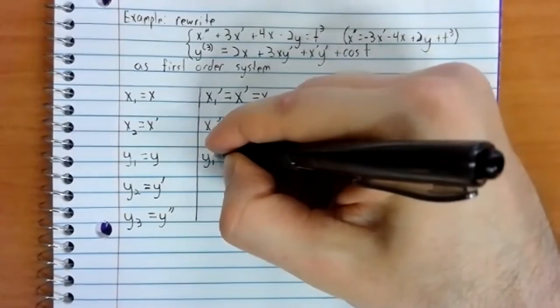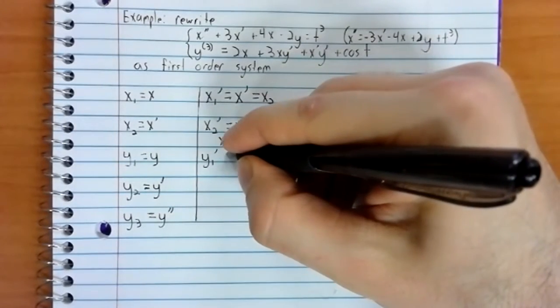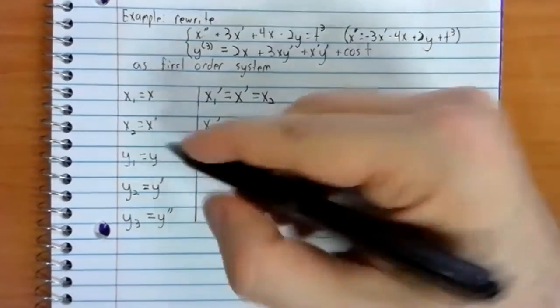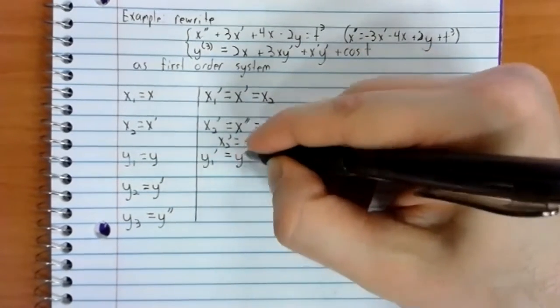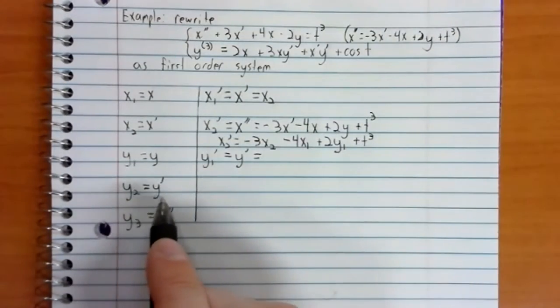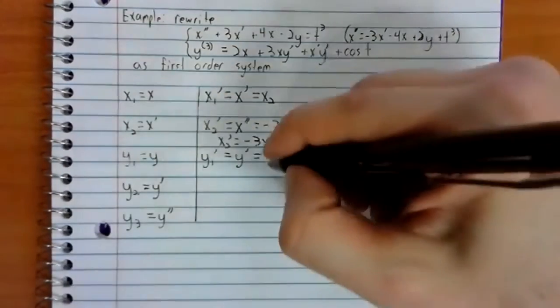Y sub 1 prime equals y prime equals y sub 2.